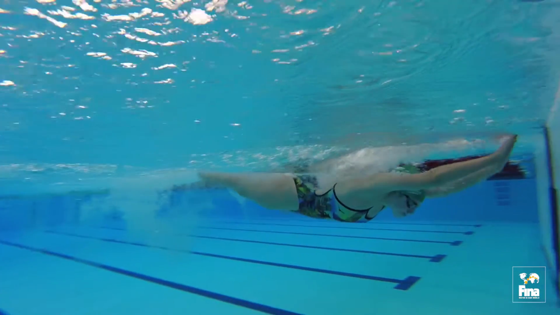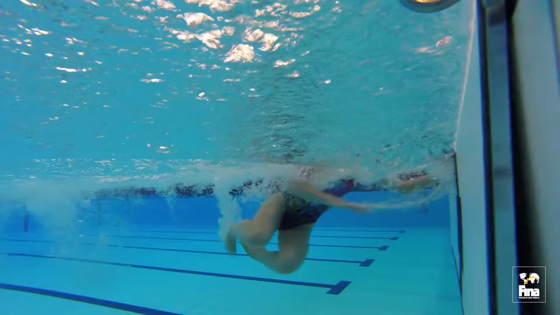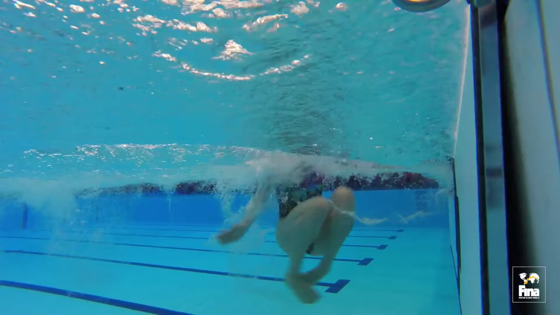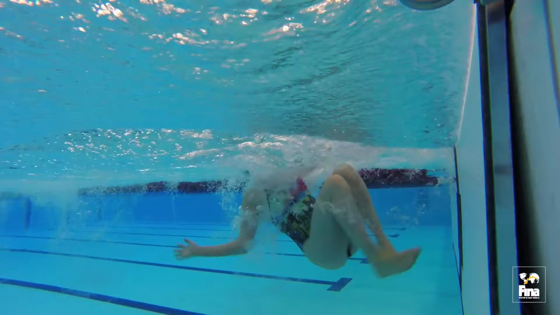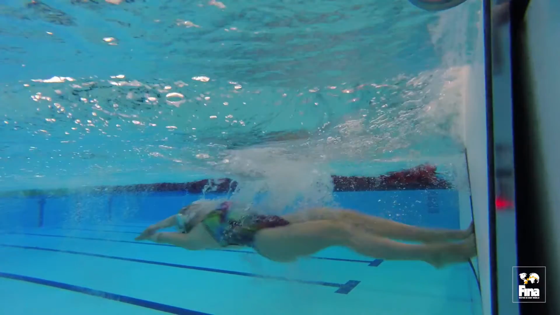As the second hand releases, the knees will bend and drive upwards and inwards towards the chest into a tucked position. As the feet get close to the wall, the swimmer will submerge in preparation for the touch with feet.